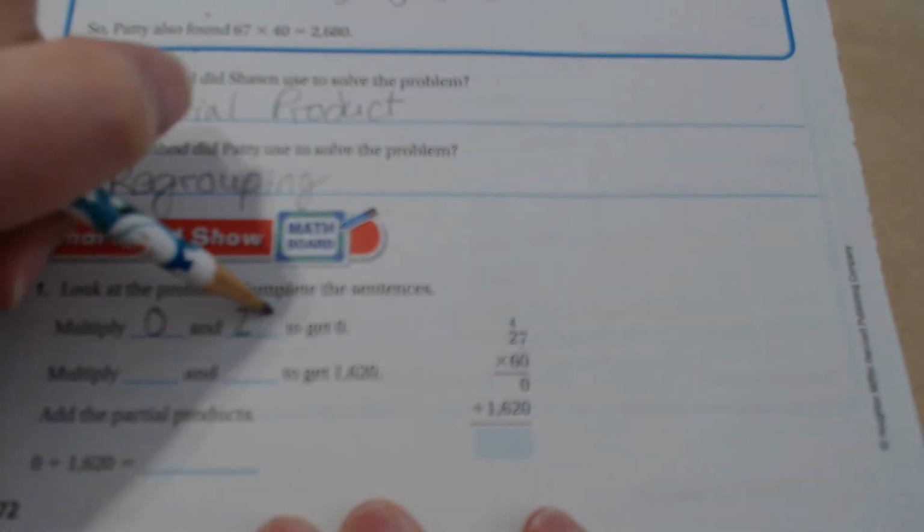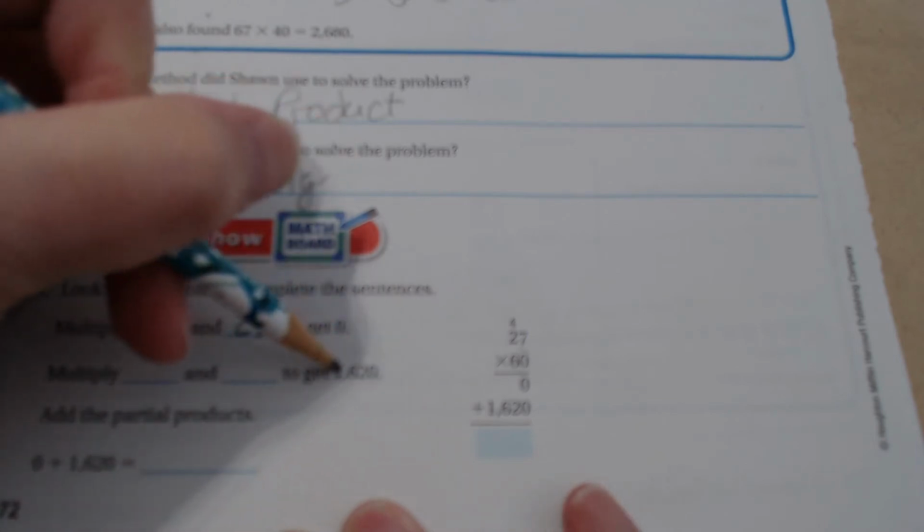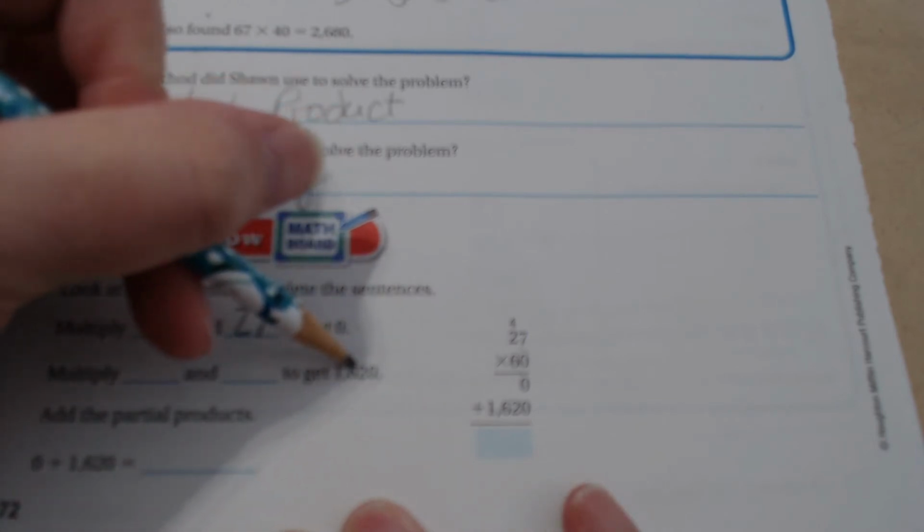Okay. We are all ready for the Sharon show. Let's do the first one together. Look at the problem. Complete the sentences. Multiply blank and blank to get 0. So what are we going to multiply? 0 and 27. Multiply blank and blank to get 1,620.